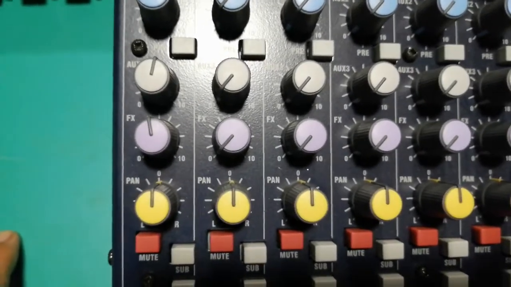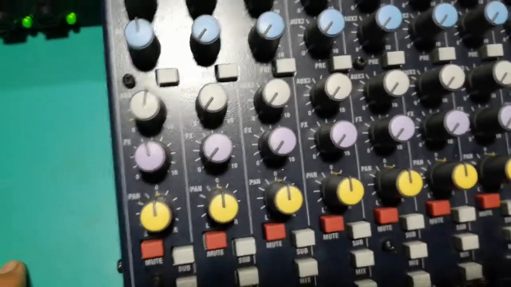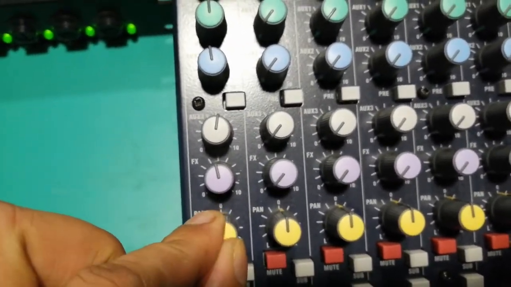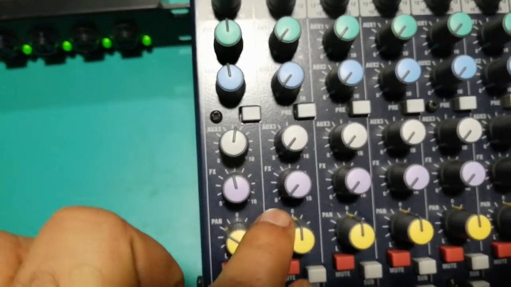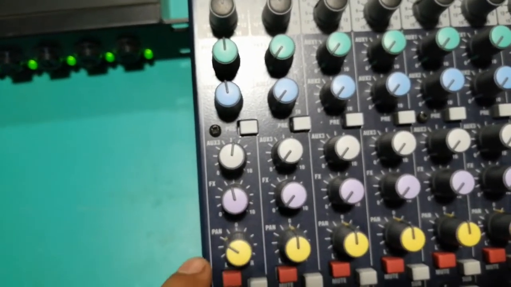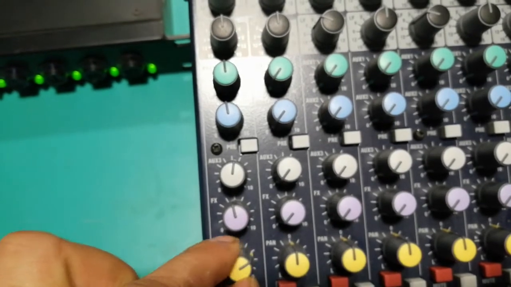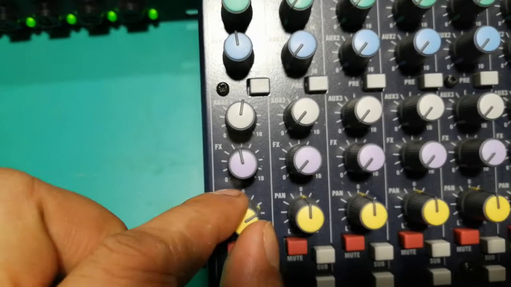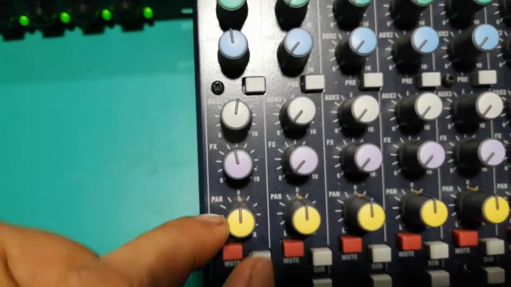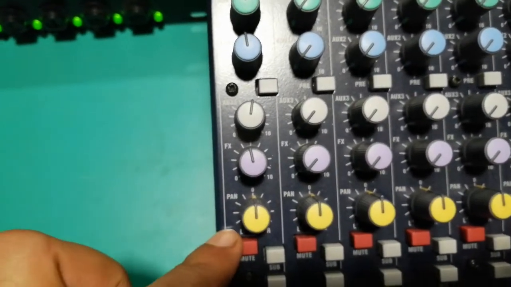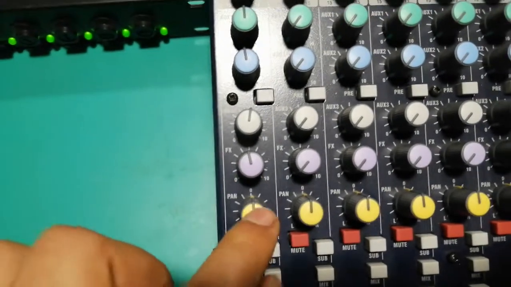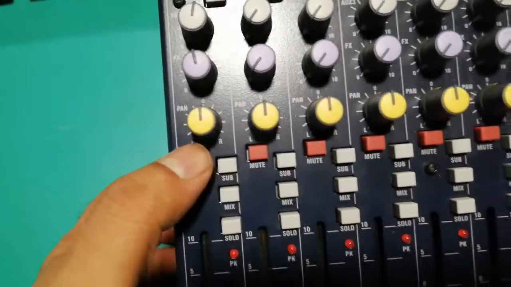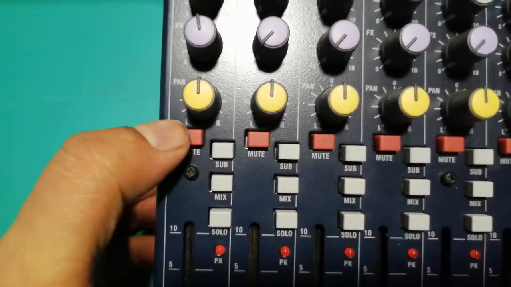So stereo format, what this pan does is, if I move it towards the left, it's going to cut the signals from the right, and if you move it to the right, it's going to cut the signals from the left. So what this does is it will give you a feel like the sound is traveling either to the right or to the left. So it's called balance also that way. So this button is for muting the channel strip.